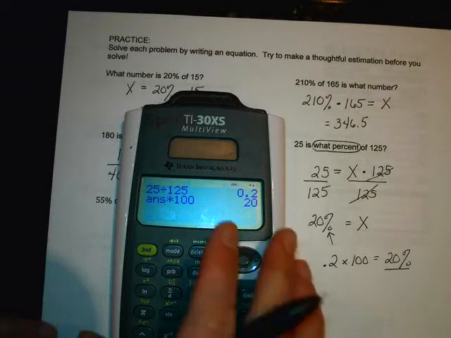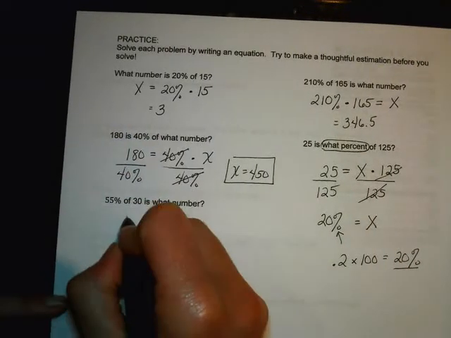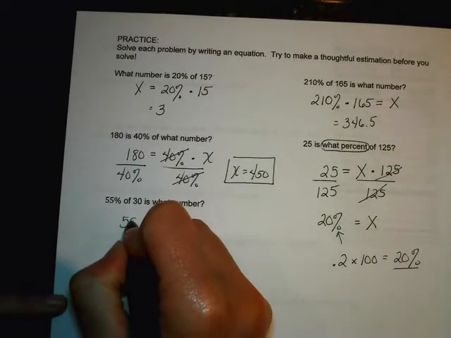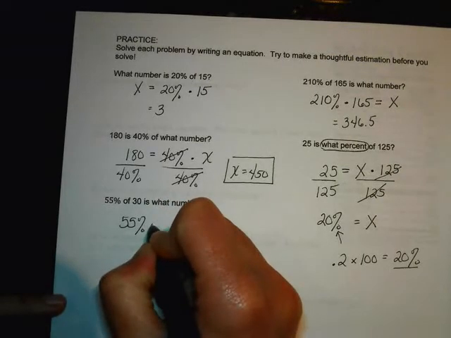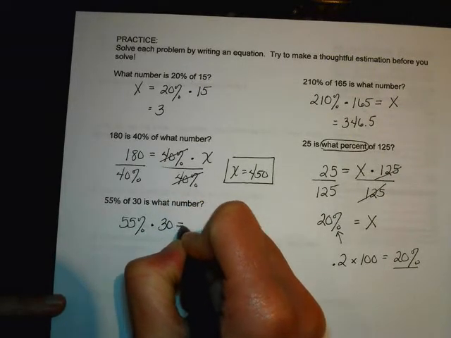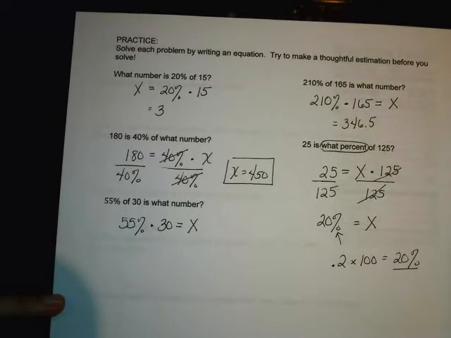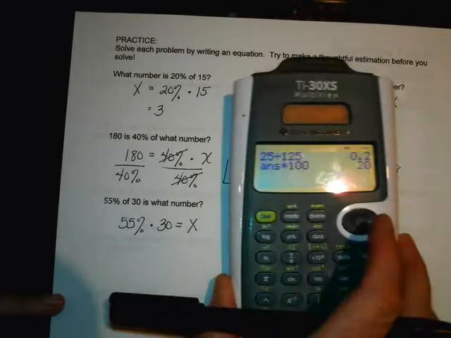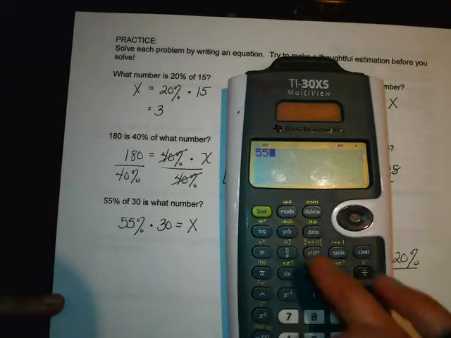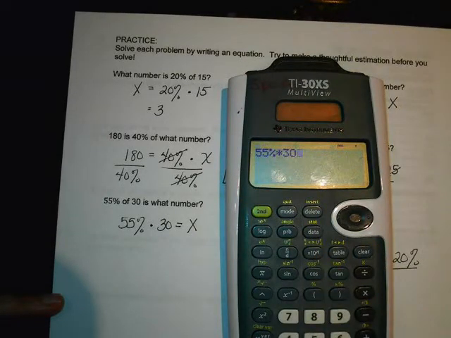And then 55% of 30 is what number? So this is just straightforward calculator stuff. And you guys, you can do this without the calculator. We'll do it with this, did you guys get 16.5?